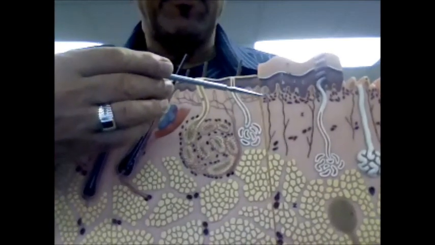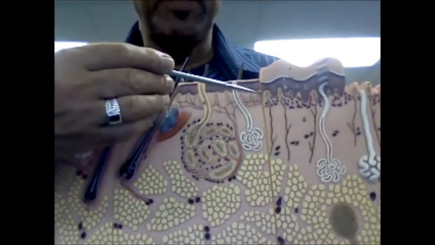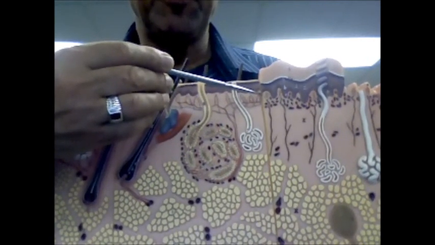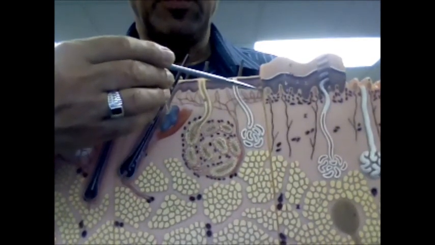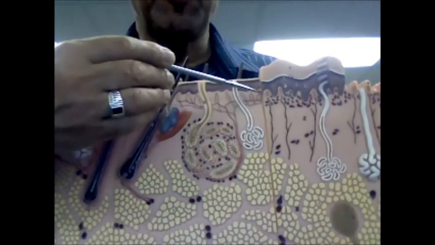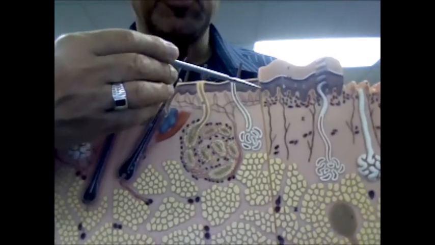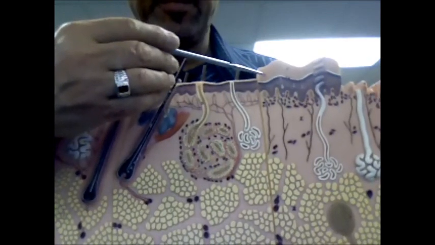The bottom layer of the epidermis is the stratum basale. It's also known as the stratum germinativum. It's a single layer of cells. It's important because it's actively dividing, and it forms all the cells that we see in the epidermis layer.